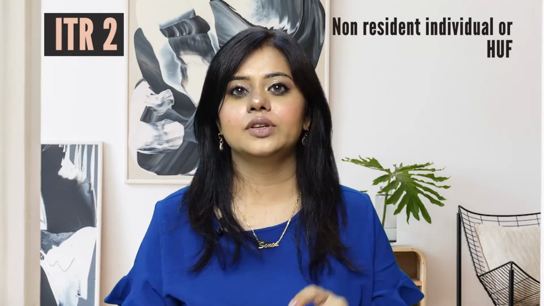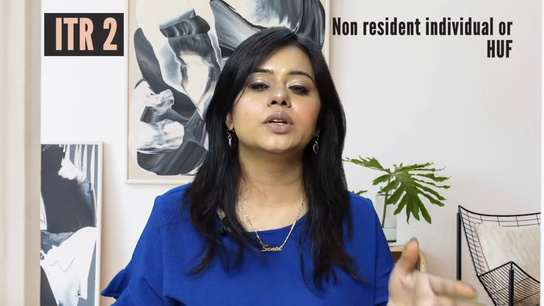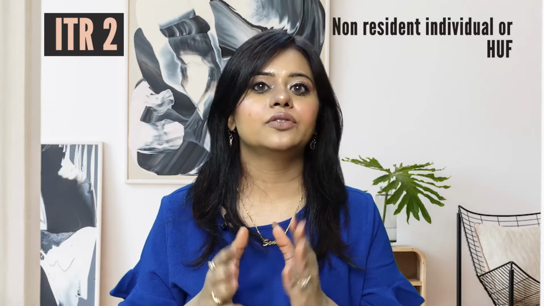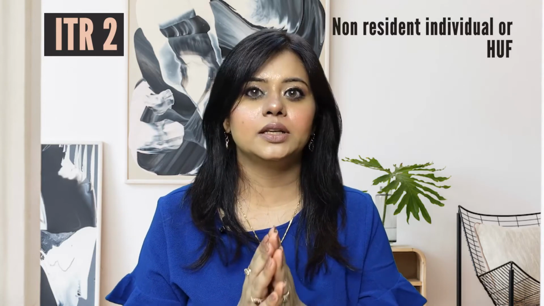So if all of these conditions are satisfied, then you are eligible to file your ITR-1. If not, then you go and check the conditions of ITR-2, and if you satisfy those conditions, then you are eligible to file ITR-2. So let's check who can file ITR-2 form. If you are an individual, so if you've seen the difference, ITR-1 was only for resident individuals. So if you are a non-resident, then by default ITR-2 becomes applicable in your case.